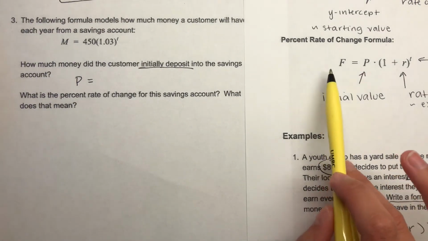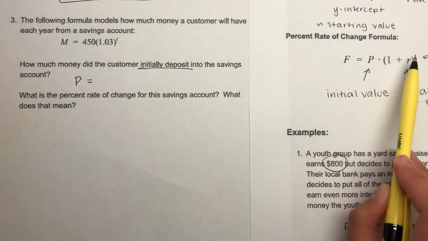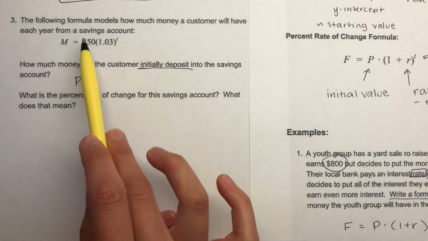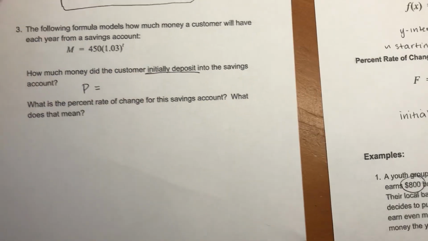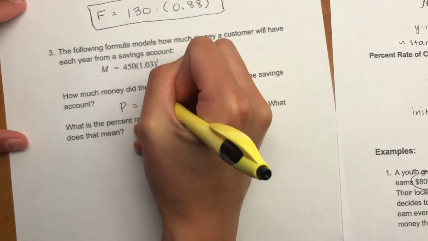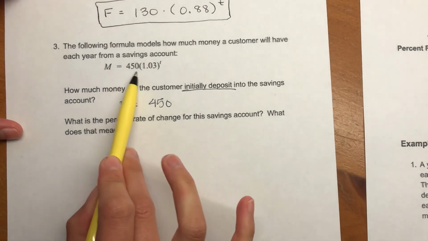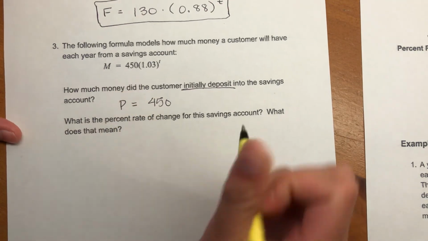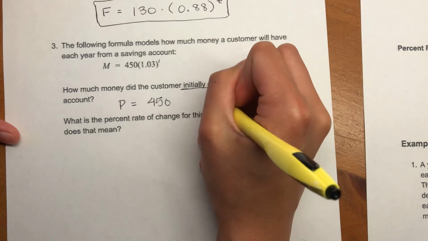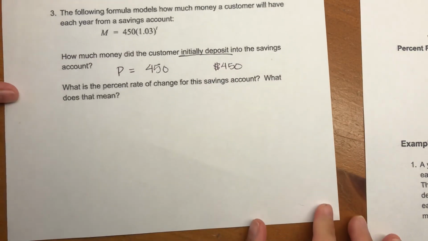F equals p times 1 plus r to the t. Here I've got m, which is fine. And then instead of p, I have 450. So it seems like that should be p equals 450 because we always have the p value without the exponent, right? And if we want to be specific, that would be $450. That would be our units.